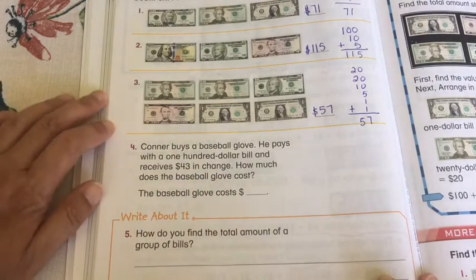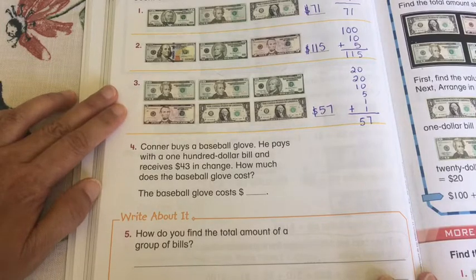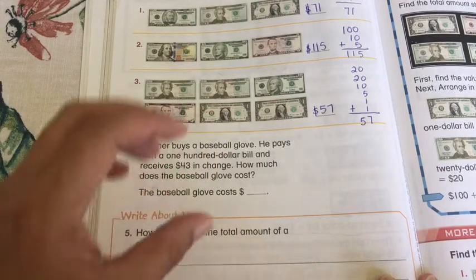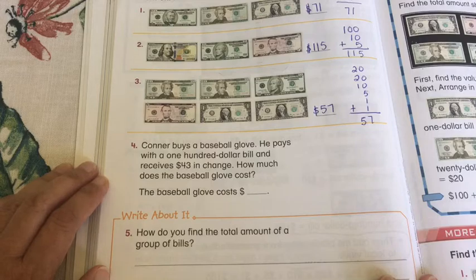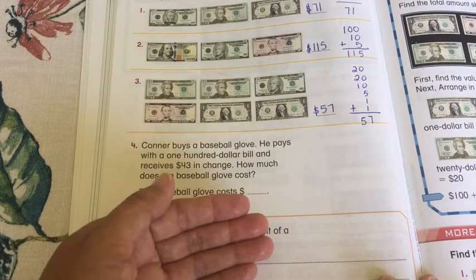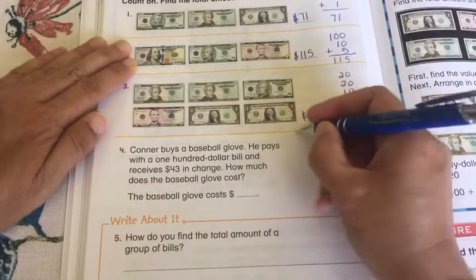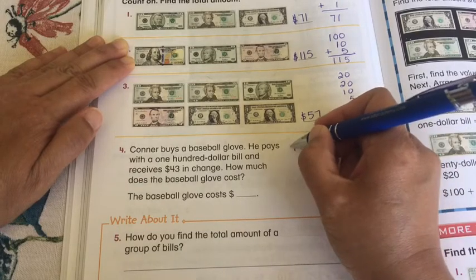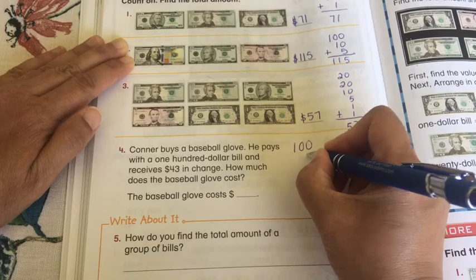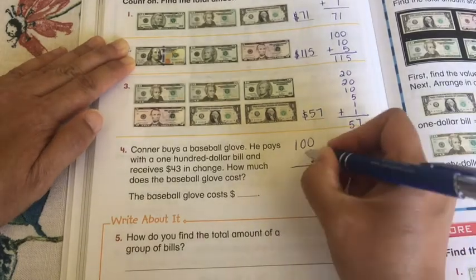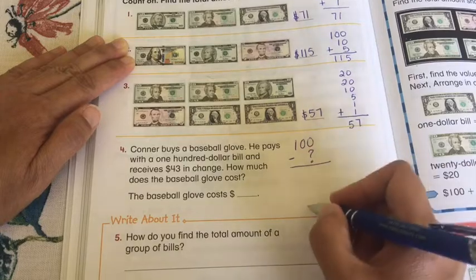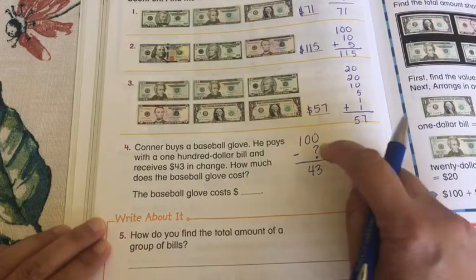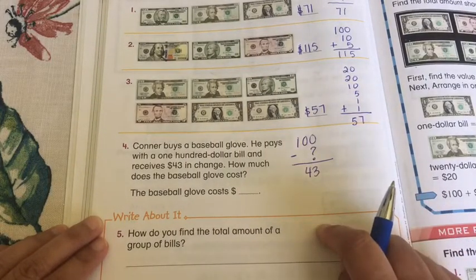So this is very similar to some of the problems we've had in the past, where we know that he gave $100. We know that we had to subtract how much the baseball glove cost, and then we're left with how much change he has, which was $43. If I were to write that out like a story, it would be Connor buys a baseball glove. He pays $100 for the baseball glove, but we don't know how much the baseball glove actually cost. But after you take away the cost of the baseball glove, this is what was left, $43. So how do I find this question mark right here?